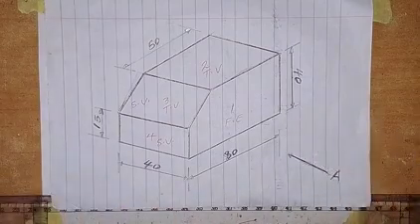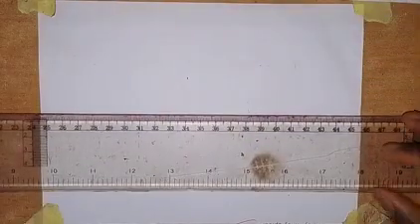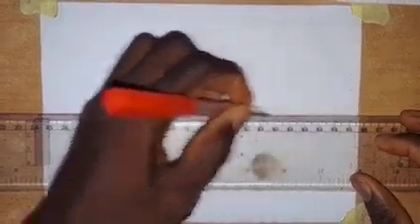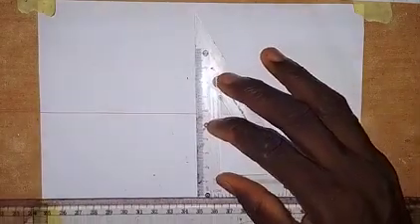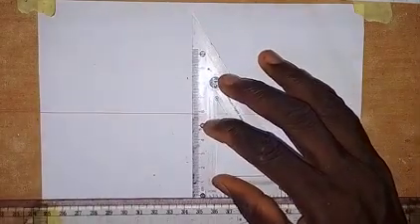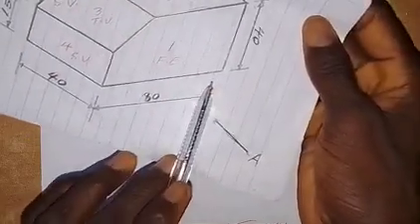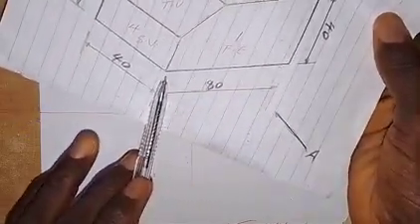So let's see how we are going to get it done. The first thing that we are going to do for the front elevation is draw a horizontal line, and then draw a vertical line, as I'm drawing it here. Alright, so the length from here to here is 80 millimeters, which is also the same as 8 centimeters.